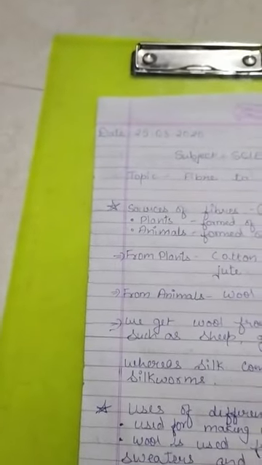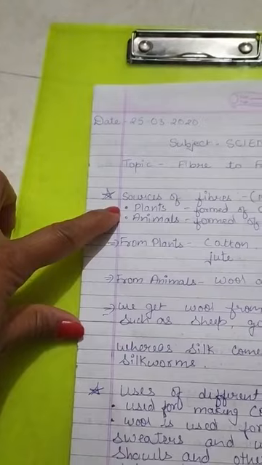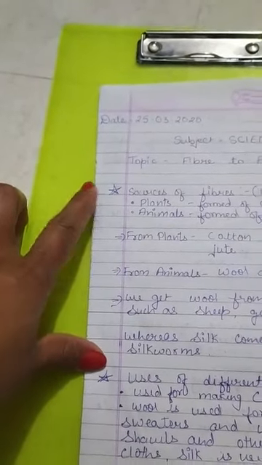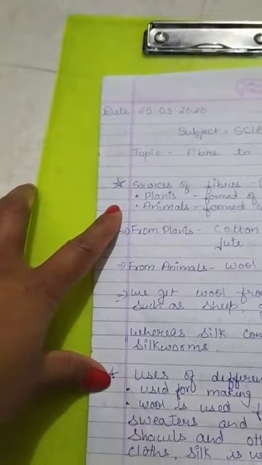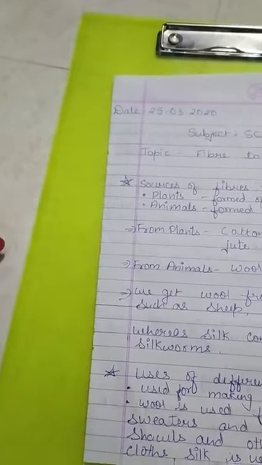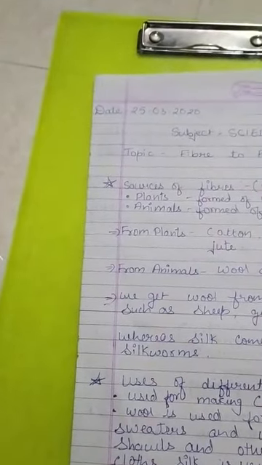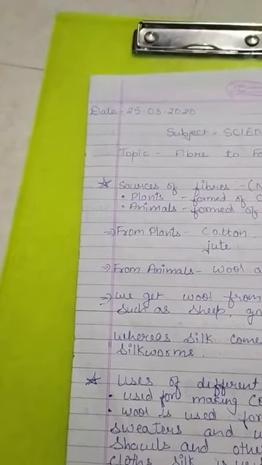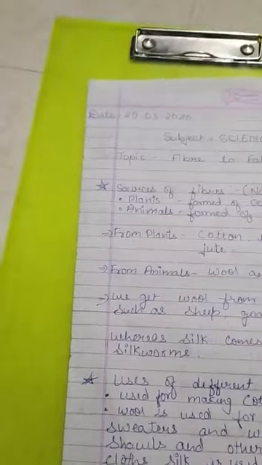Okay, now I'll be telling you about the components from which the plant fibers and the animal fibers are made up of. The plant fibers are formed of cellulose, whereas the animal fibers are formed of proteins. The examples of plant fiber are cotton, flax and jute, whereas from animals we get wool and silk.